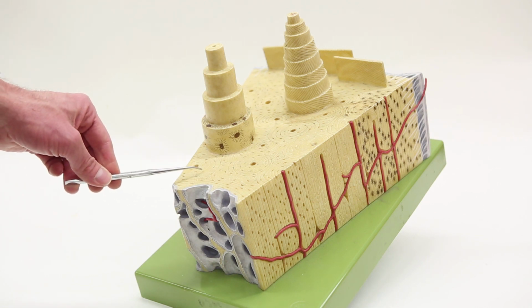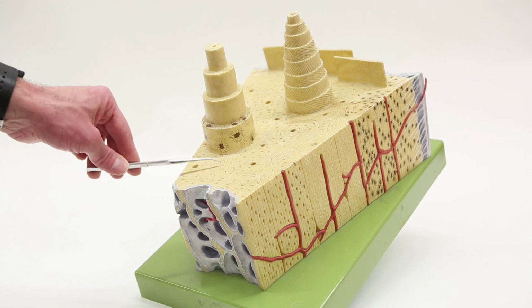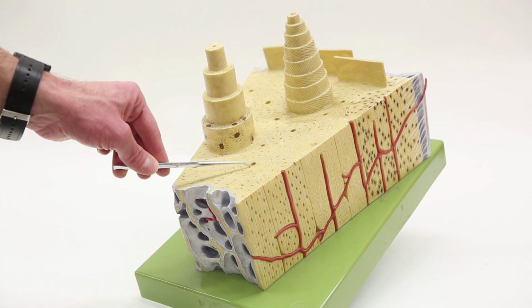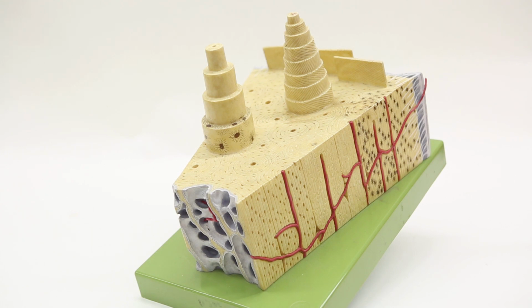So we have these tiny microscopic cracks that radiate out away from the central canal. Those microscopic cracks are referred to as canaliculi. They're lined for the diffusion of the nutrients and the gases.